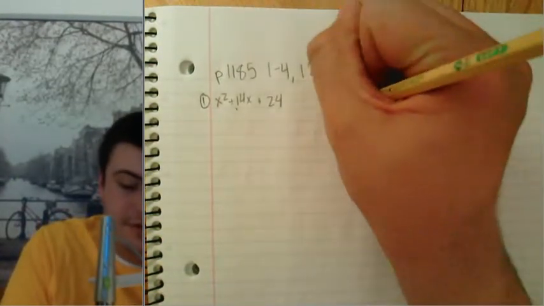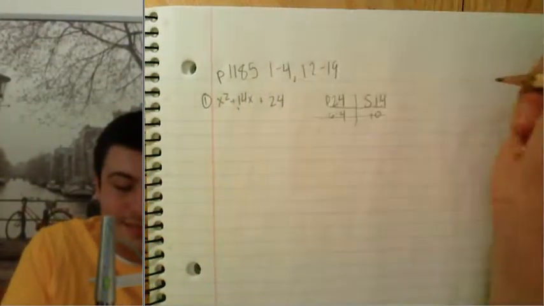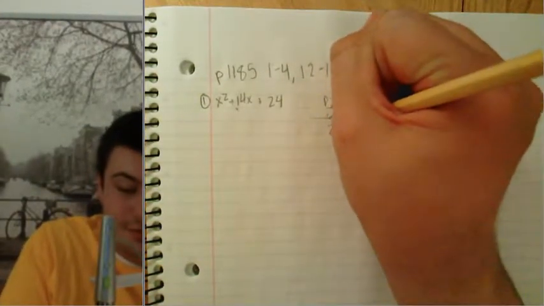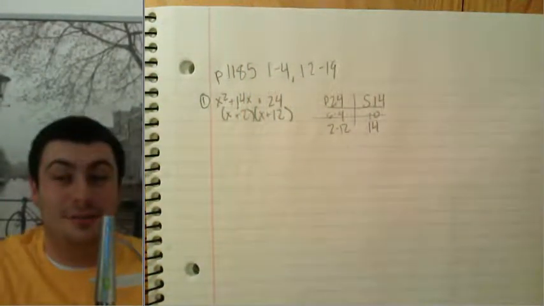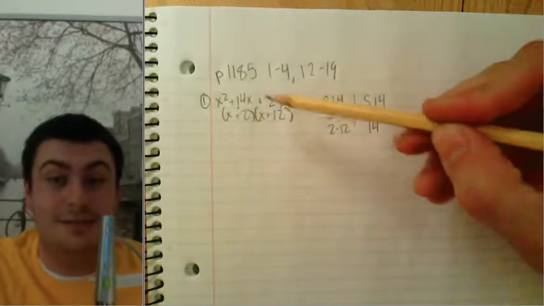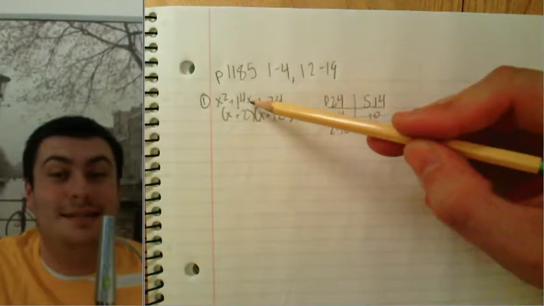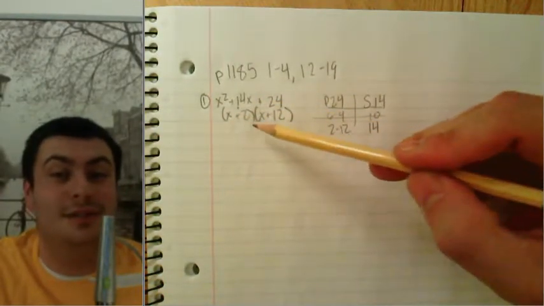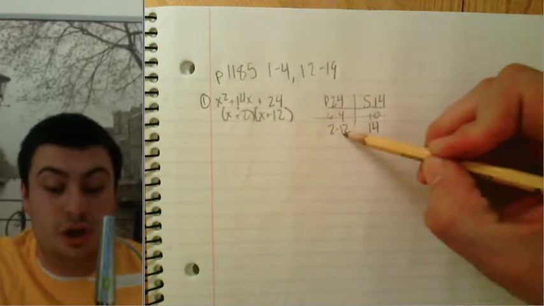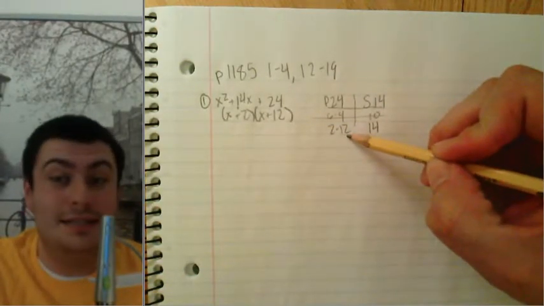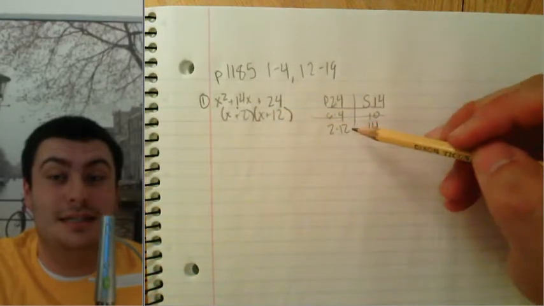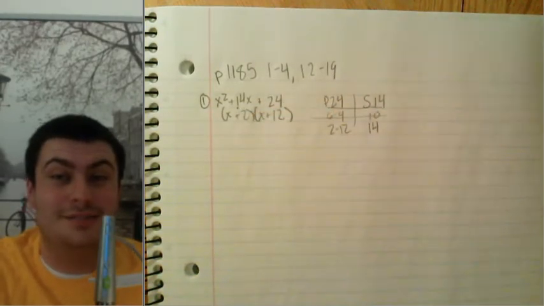Let's see, with 24 we can get 6 times 4, but that's just 10. Or maybe 2 times 12, and that looks like 14. So maybe x plus 2, x plus 12. Remember, we're looking for what multiplies to c and what adds to b, and we write that like x plus 2 times the group x plus 12. Don't just find these, that's not the complete answer. We need to show what multiplies to 24 and adds to 14. Have fun!